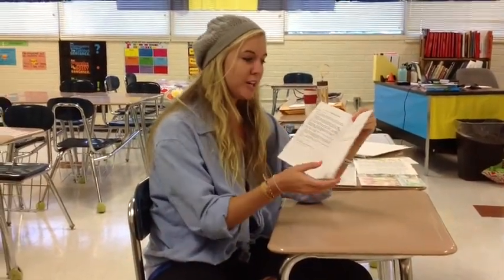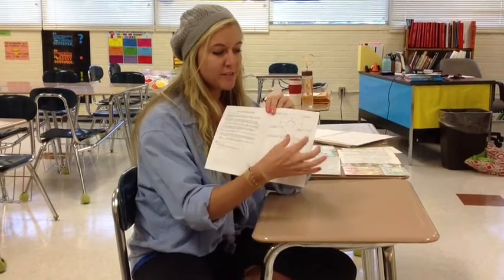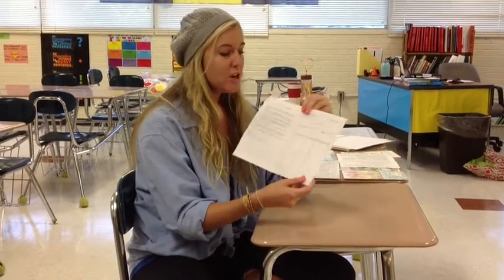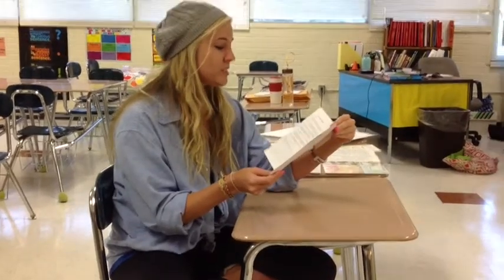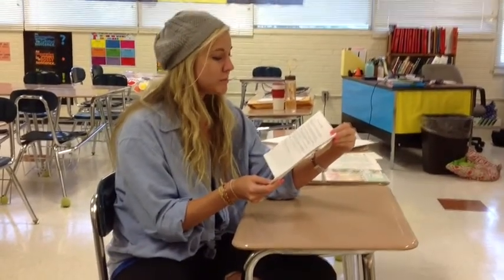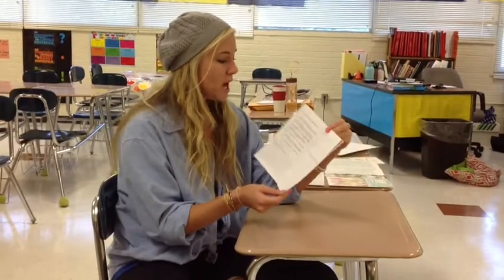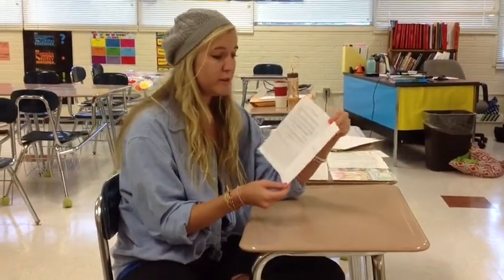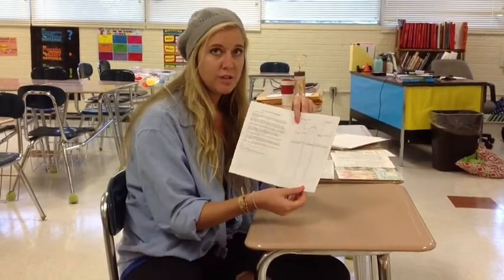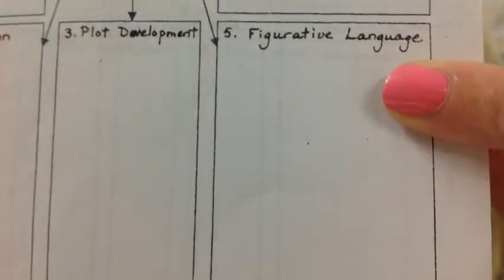All right, I'm going to go over the tasks for 5 through 8 in your booklet. The first task, number 5, is the figurative language. It goes on the side here. Notice how much space you have for these 3 boxes. So you're going to be looking for symbolism, imagery, simile, metaphor, personification, hyperbole, irony, or sarcasm. You don't have to find one of each, but fill the box up and find as many as you can for each chapter.